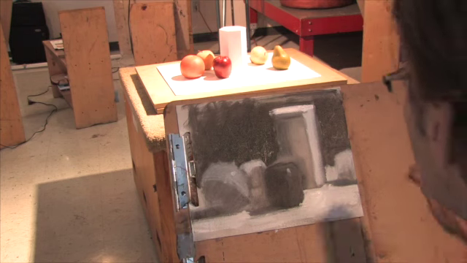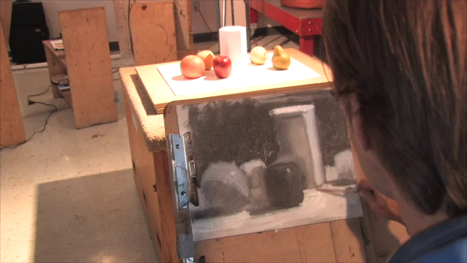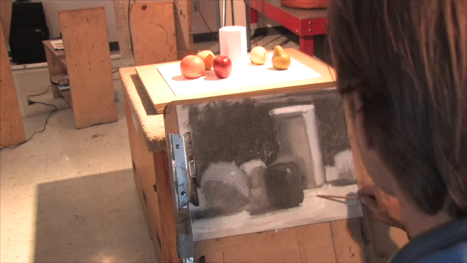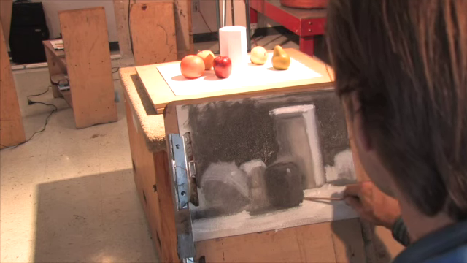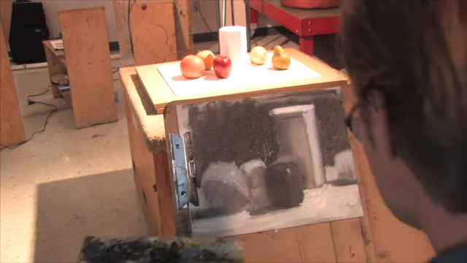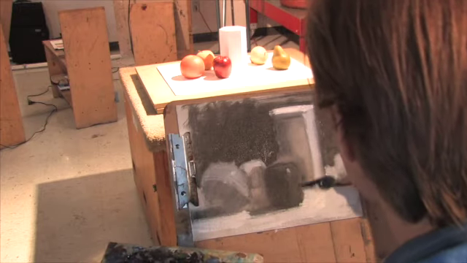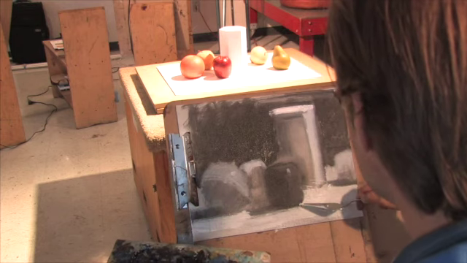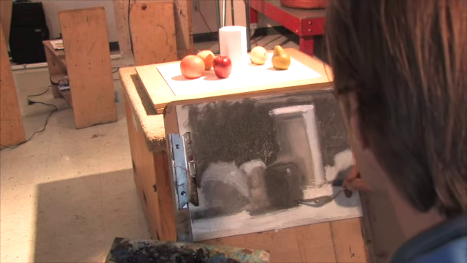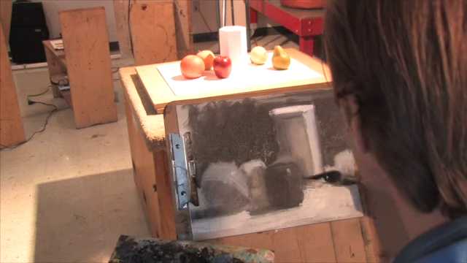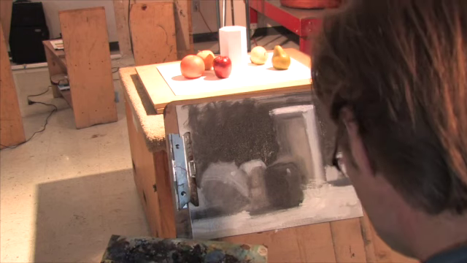Oh, I just noticed something. I went up too high. I got excited with that big brush. So if that's the case, scrape this out, because I need to lower this. I can see the distance from here to here is not clear up to there, so I'm going to scrape that out. Just like that.